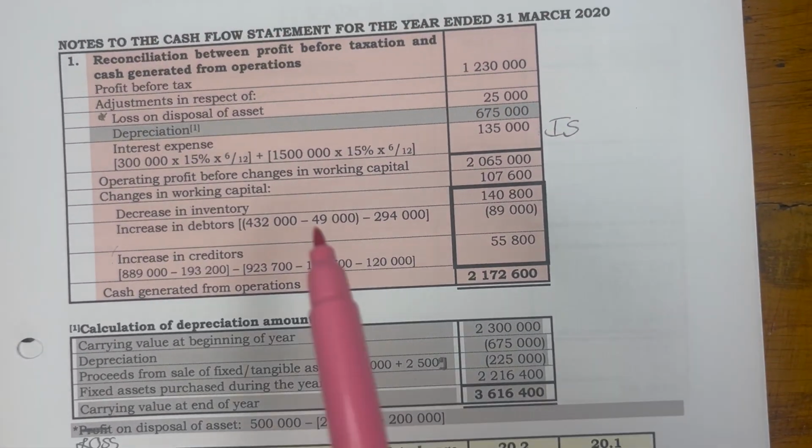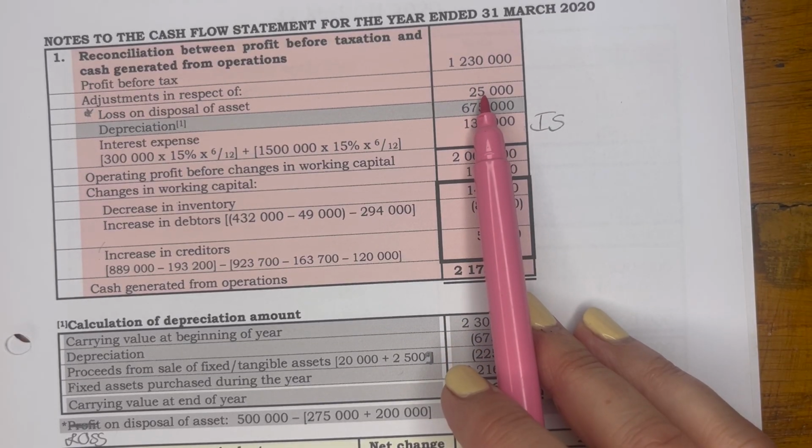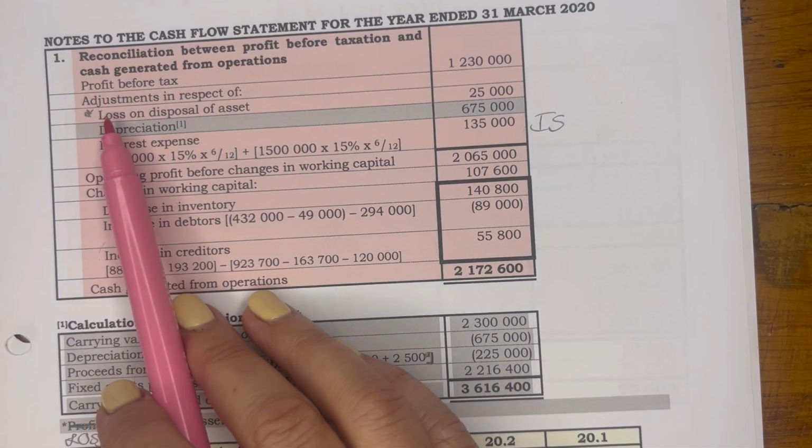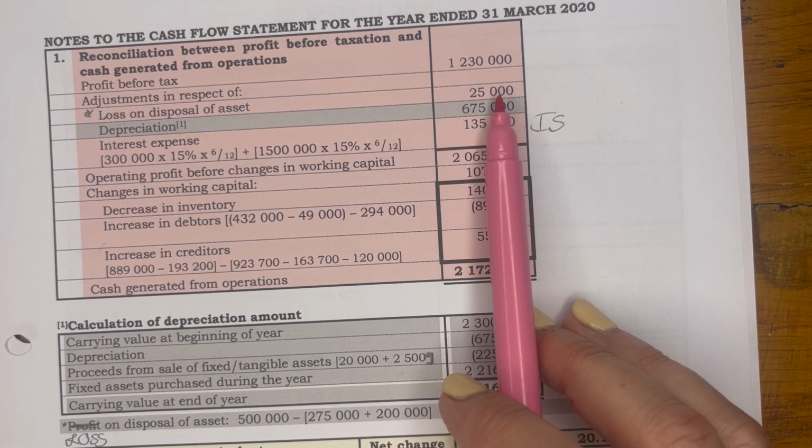Just moving this down a bit. I'm going to add it back into my net profit, because I'm going to show the 200,000 Rand cash a bit later. So I reverse the loss. If I made a profit, I'm going to minus it. The only thing that the cash flow is interested in is how much money did you get, not how much money did you make. So it's only interested in the cash.